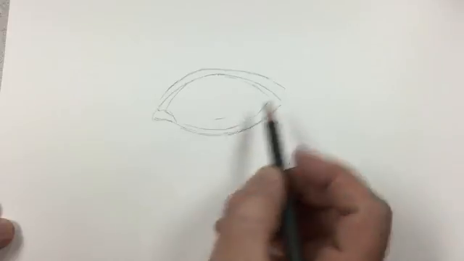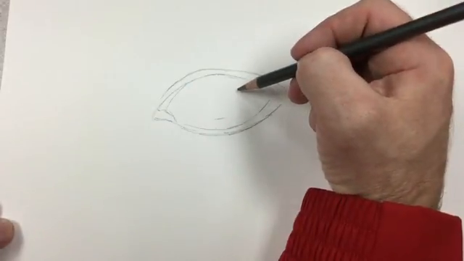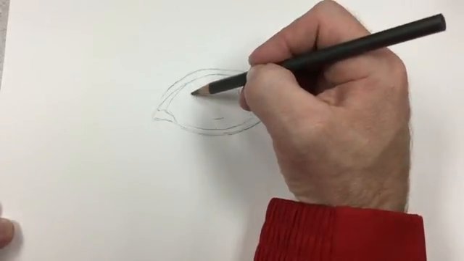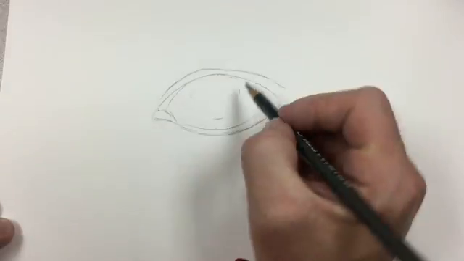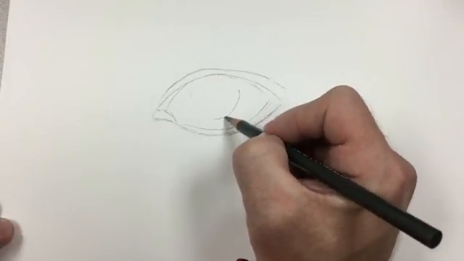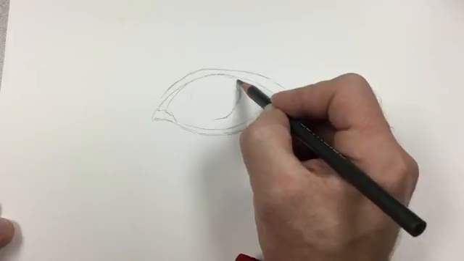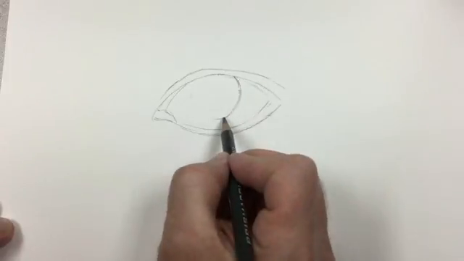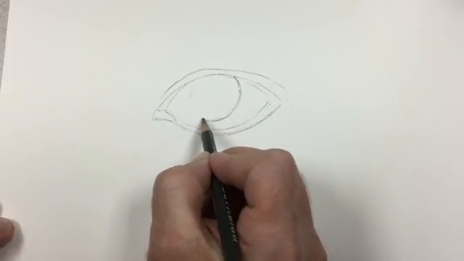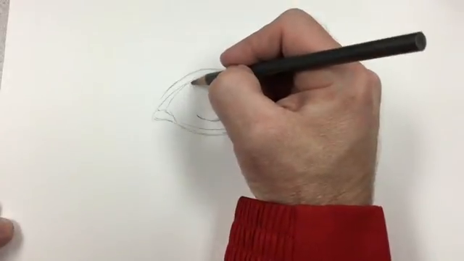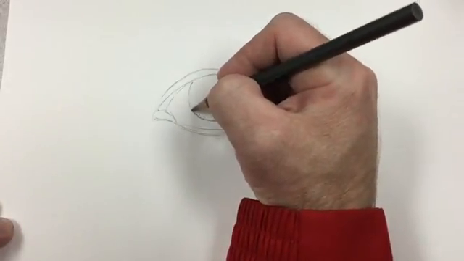I'm just going to space this out a little bit, about where I think it is. And I'm going to come in and round that off. Create a nice rounded look.